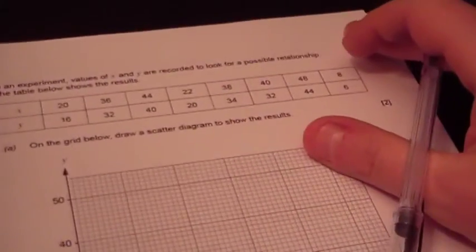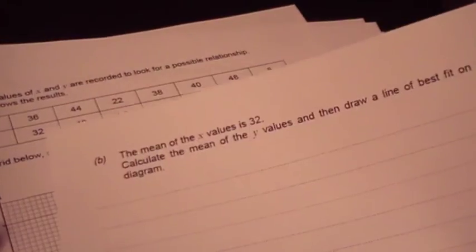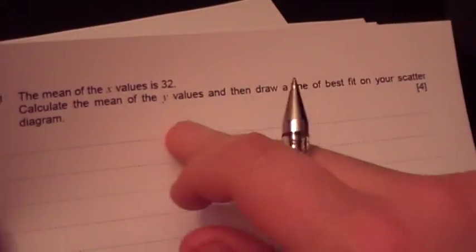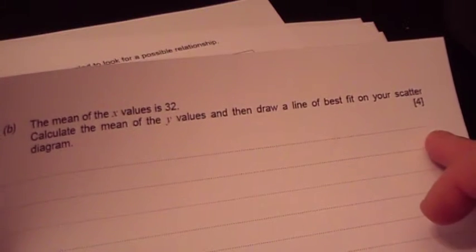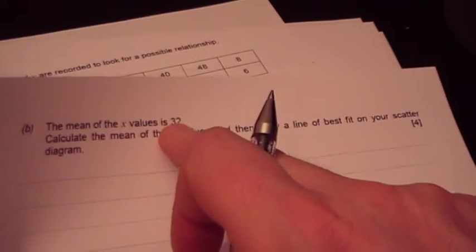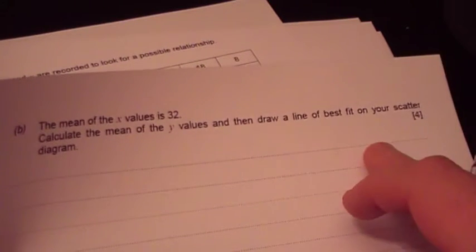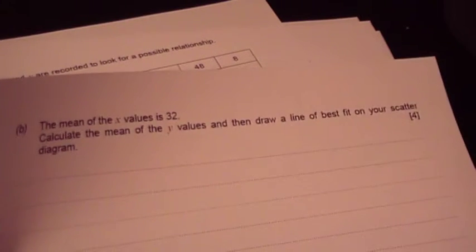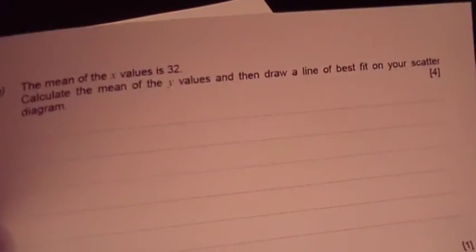Okay. Next we've got a scatter graph, and questions on the other page then are about the scatter graph, and particularly something that we really see here. They're bringing mean into this. When they ask us to draw a line of best fit, normally it's only worth 1 mark, but we're told the mean of the x is 32. We've got to calculate the mean of the y and then draw a line of best fit, and that's now worth 4 marks. The marks have gone up significantly for just doing this mean thing.